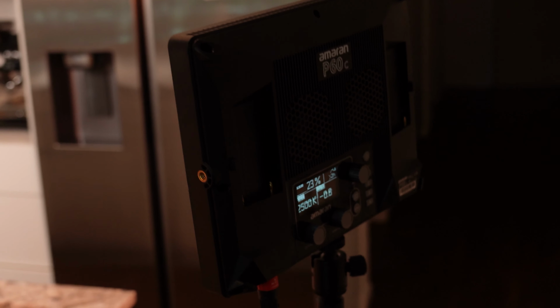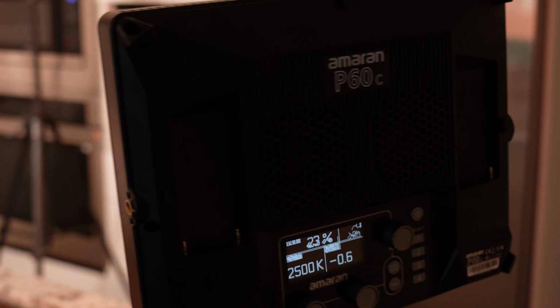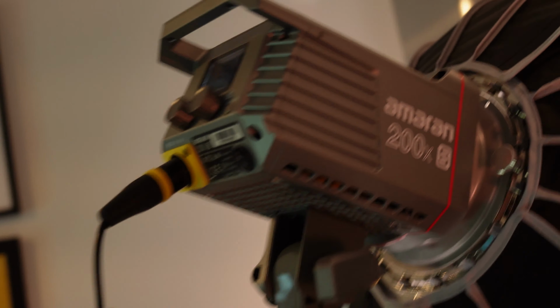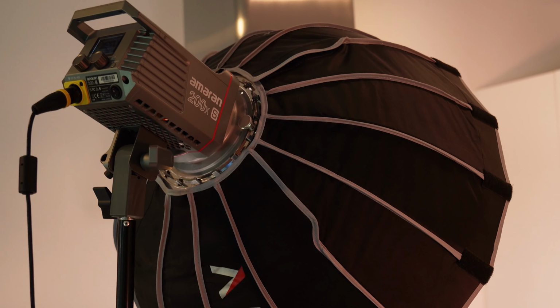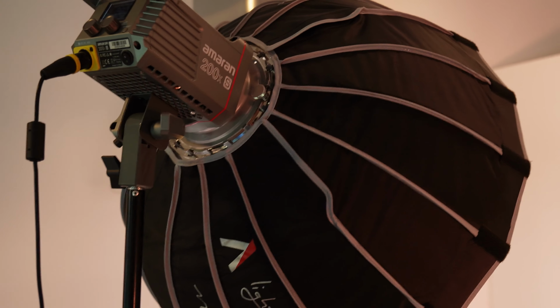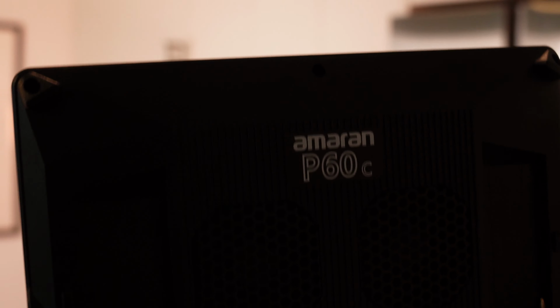This is the filming setup that we're going to use right here. Very simple, guys. I have an Amaran P60C, then an Amaran 200XS with that light dome attached to it as well. I could get a bigger one, which would maybe improve the lighting, but that's what I have access to today. The P60C is more of that LED hard light style, whereas the 200XS is our soft light. Then we have our tripod set up with our iPhone, and I'm going to be reading right from there.